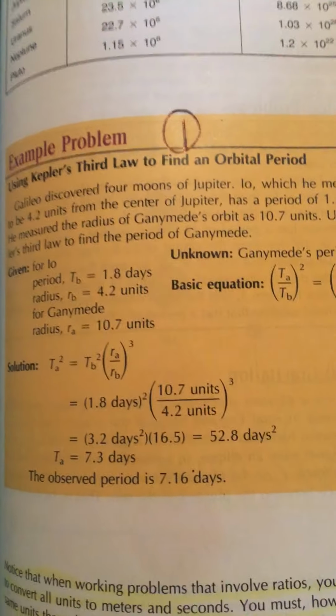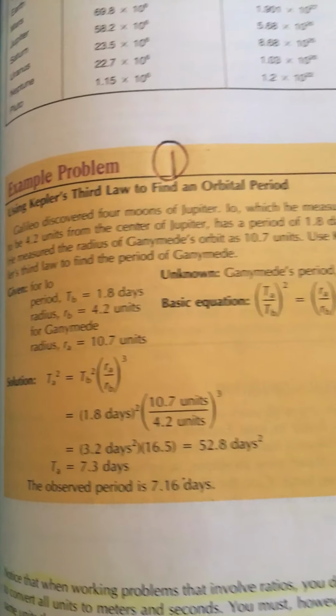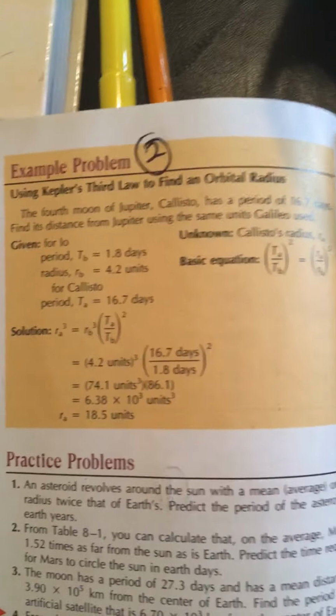And know that sometimes my work looks different than the book, and that's okay. If you like the book better, it won't hurt my feelings if you do their math instead.